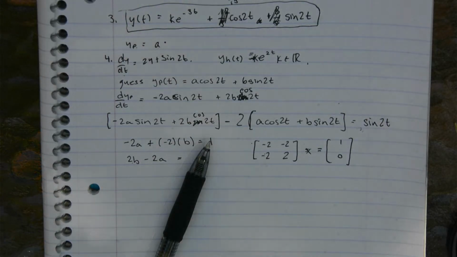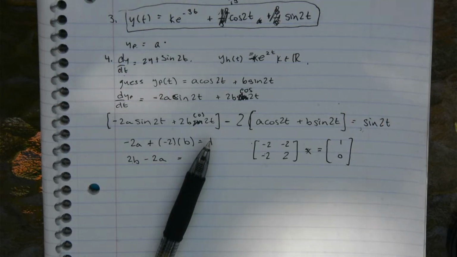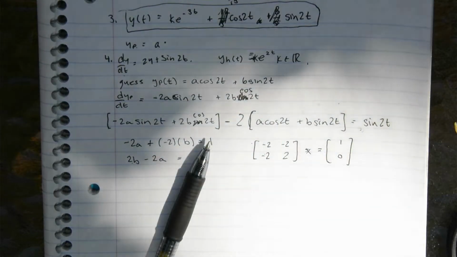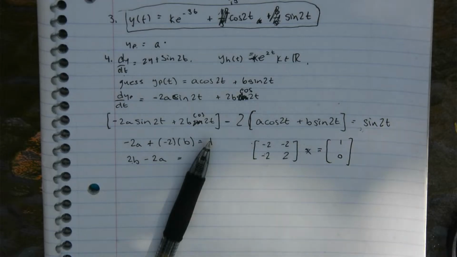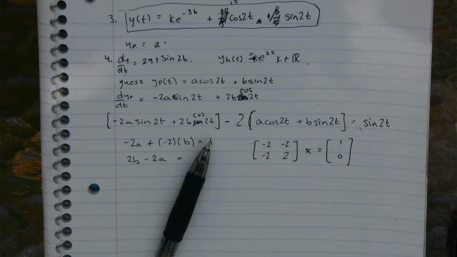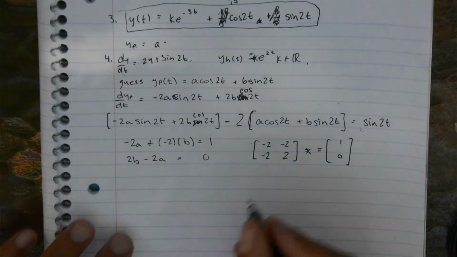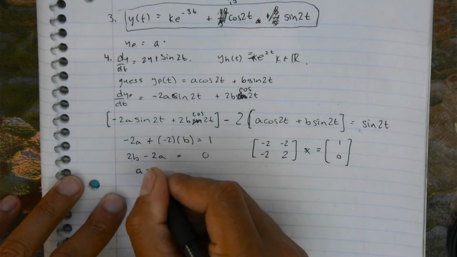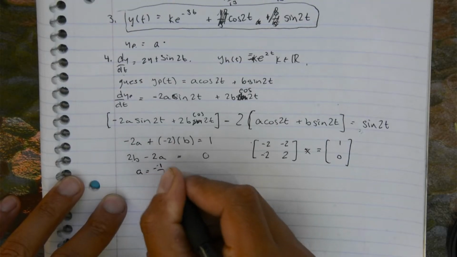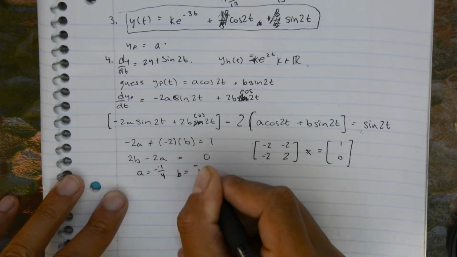So the linear solve is going to be minus 2, minus 2, minus 2, 2, and we're going to get 1, 0. Okay, and I got that A is equal to minus 1/4 and B is equal to minus 1/4.